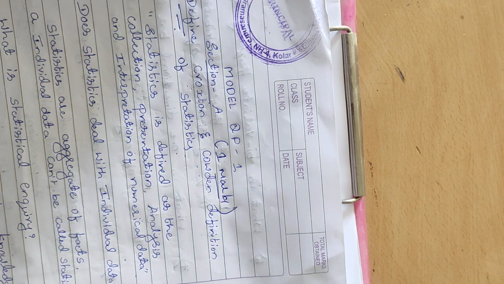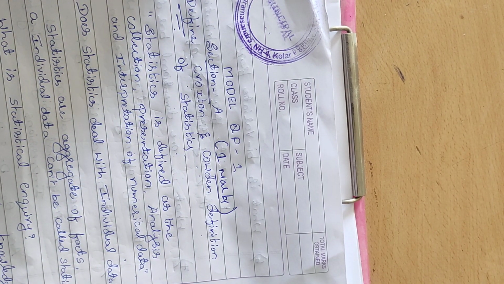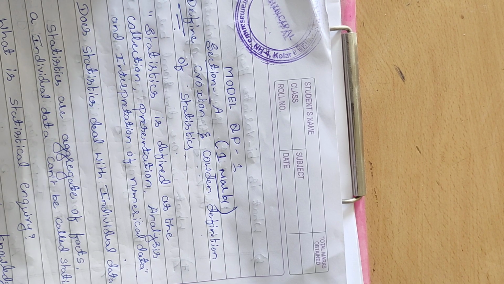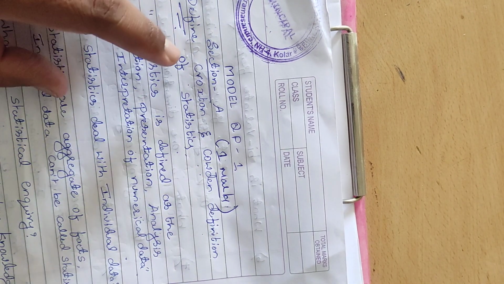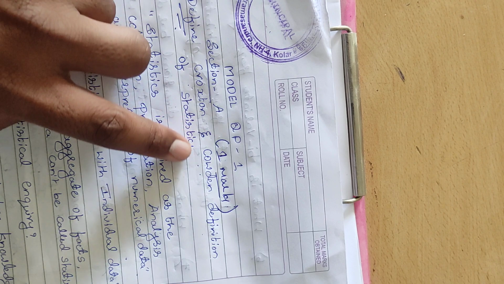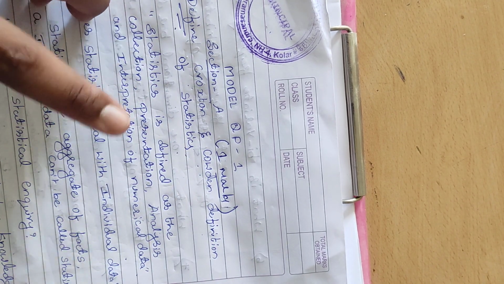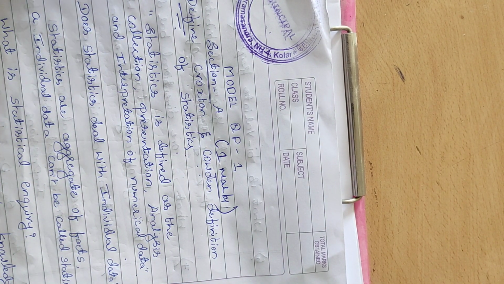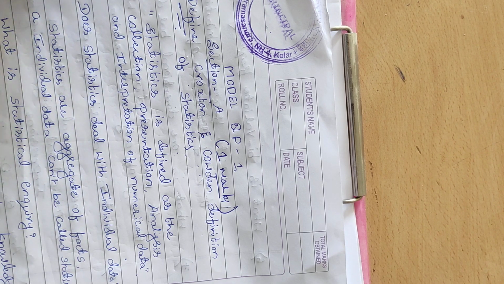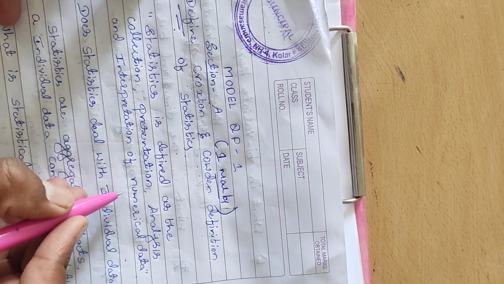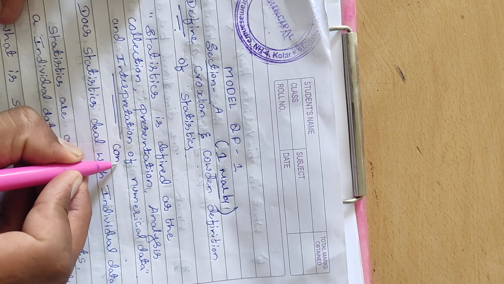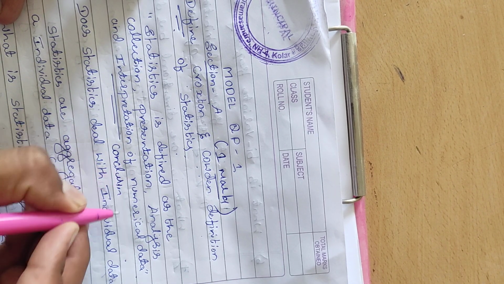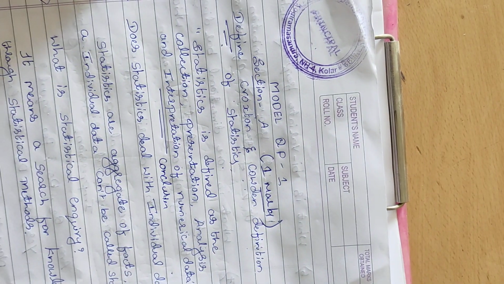Generally we already know the meaning of statistics. Statistics is a process of collection, analysis, presentation of numerical facts. In the form of definition of Croxton and Crowdham, statistics is defined as the collection, presentation, analysis and interpretation of numerical data. I think all know about that. Interpretation means conclusion. Okay, this is the answer for the first question.